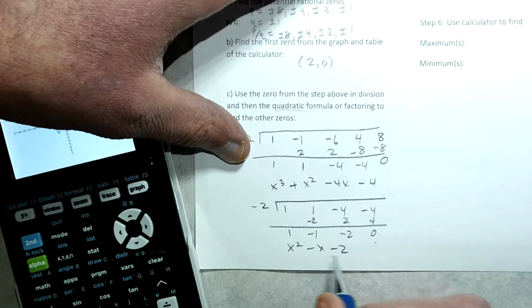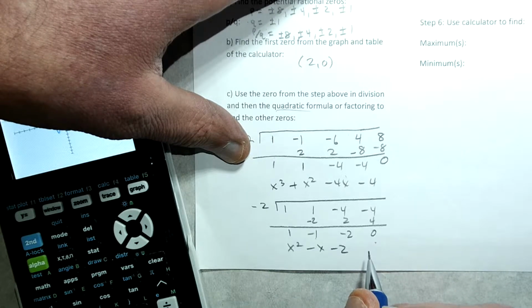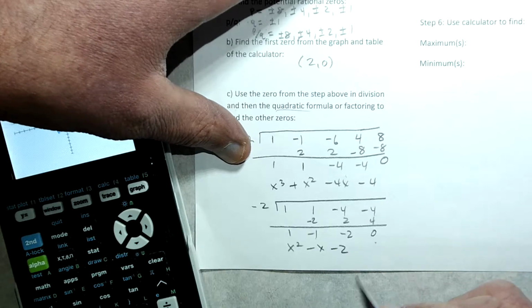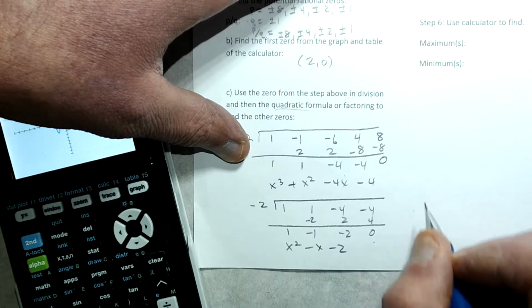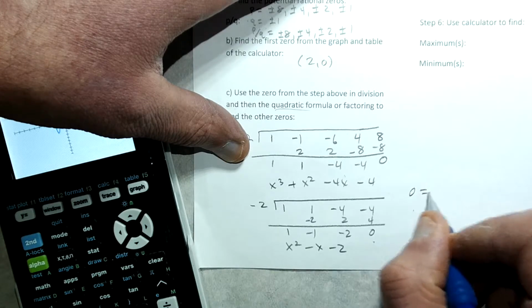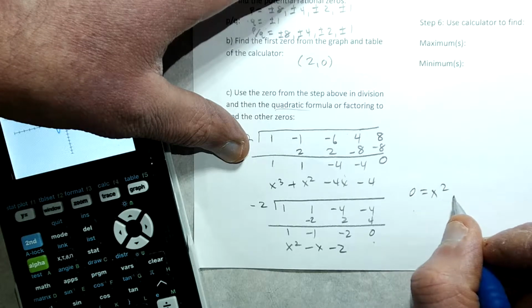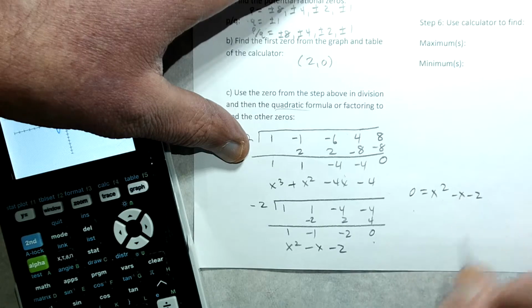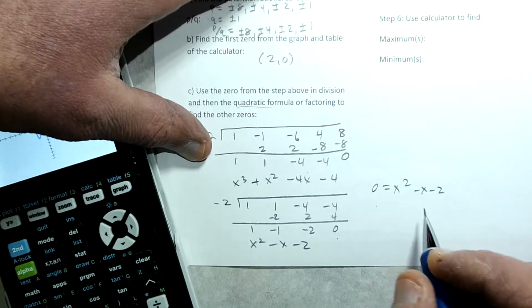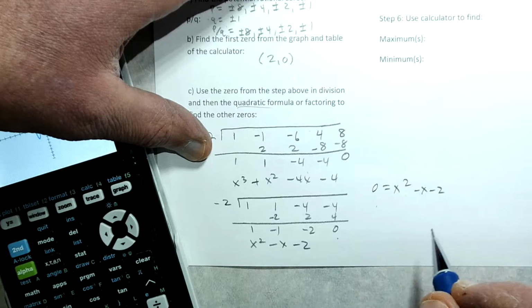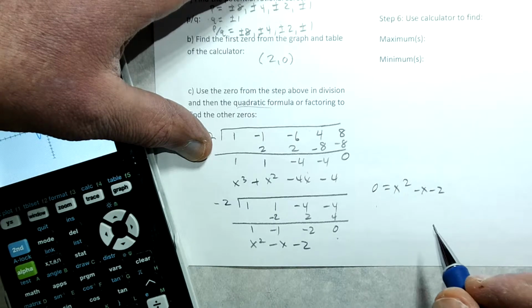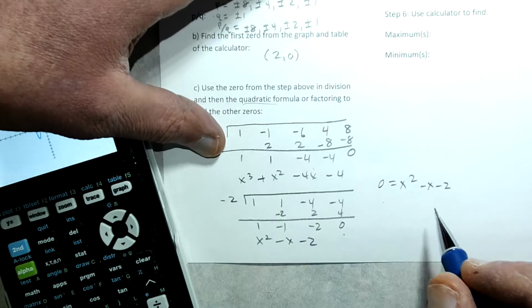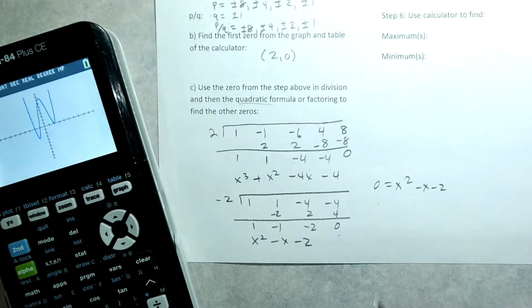And I should be able to go ahead and set this equal to 0. In other words, where y is 0, and get the remaining zeros of the function. And let's take a look. So if I did that, I'd have 0 is equal to x squared minus x minus 2. And if this factors, then I have the remaining rational zeros. If it didn't factor, then the other zeros might still be real but irrational.